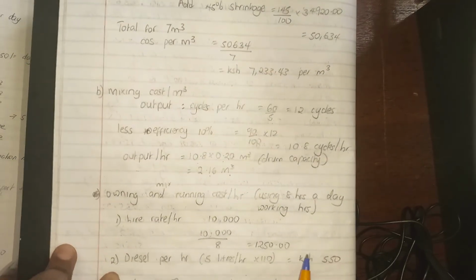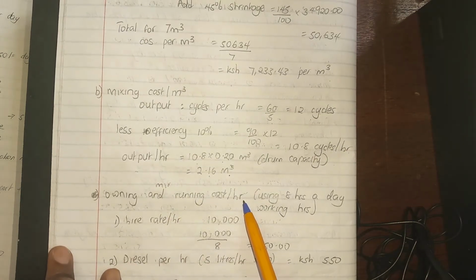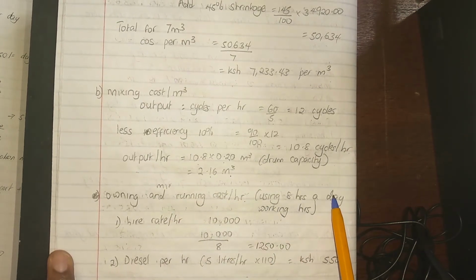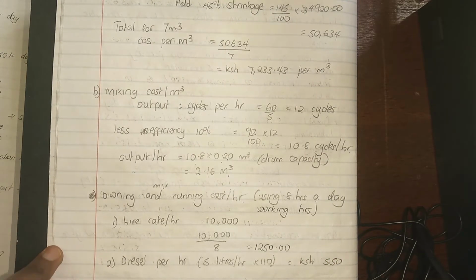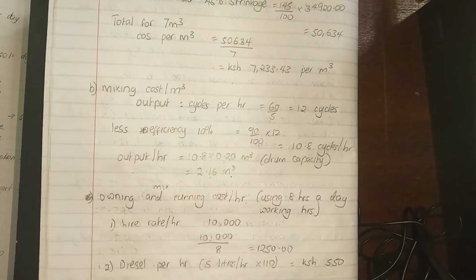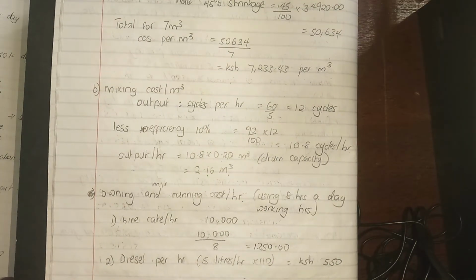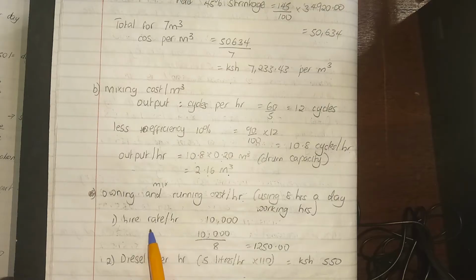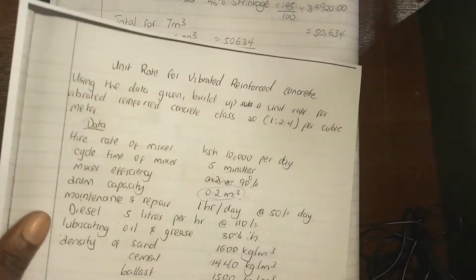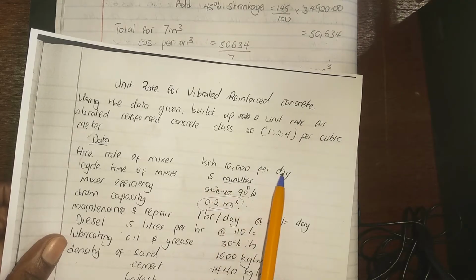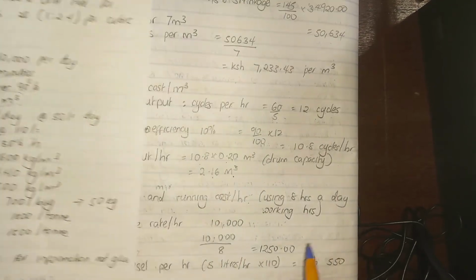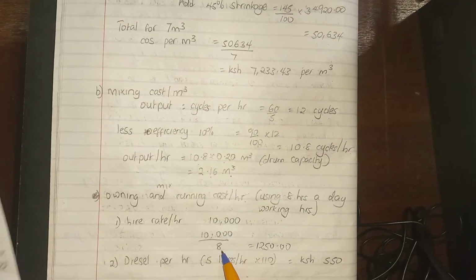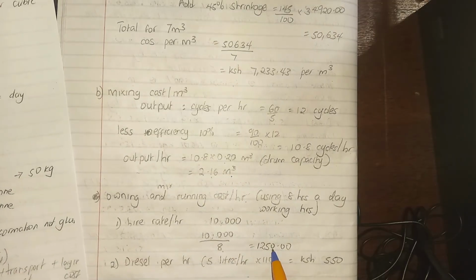So we continue. The owning and running cost per hour, we shall use 8 hours a day as working hours. 1 day equals 8 working hours. So we shall now calculate the cost of the mixer per hour. Now that we know the total output per hour, we can calculate how much it will cost us to have the mixer per hour. The hire rate of the mixer, we are told, is 10,000 shillings per day. We want to find the hire rate per hour. So it shall be 10,000 divided by 8 hours a day. We get 1250 shillings per hour.